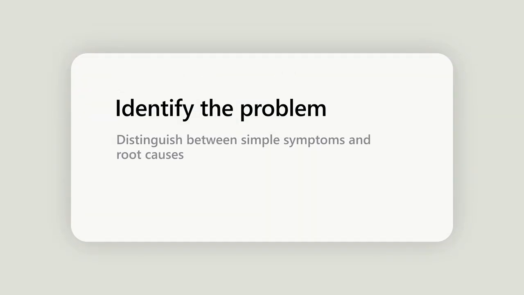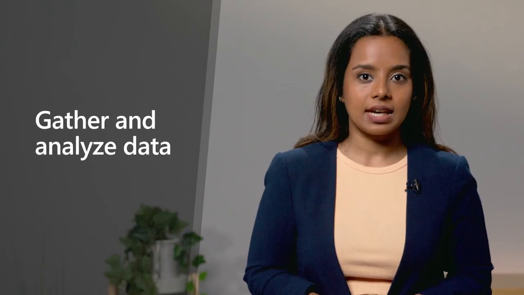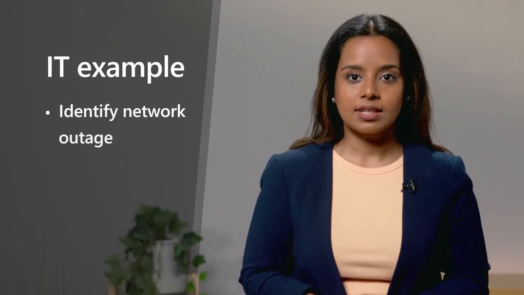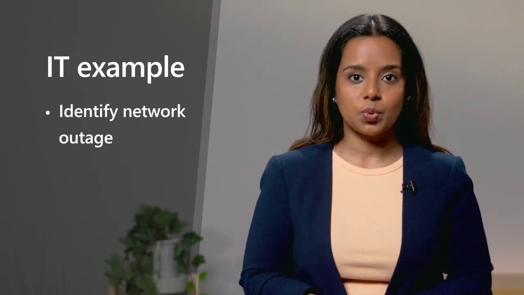The process begins with a comprehensive examination of the issue at hand. This crucial first step involves delving deep into the situation to distinguish between simple symptoms and the root cause of the problem. Gathering and analyzing relevant data is essential at this stage, laying the foundation for all subsequent actions. For instance, in an IT context, this could mean identifying a network outage.